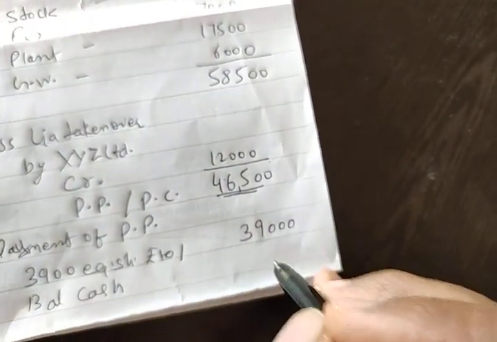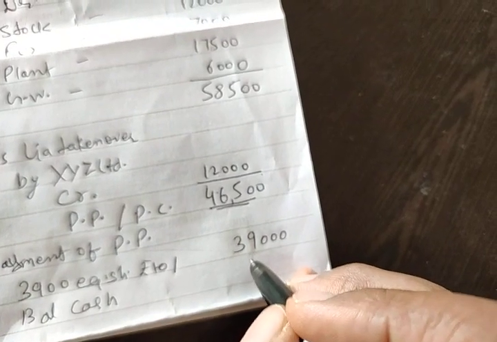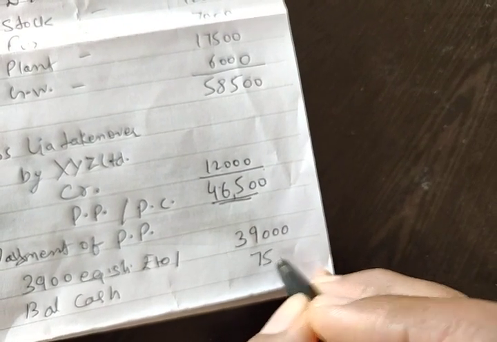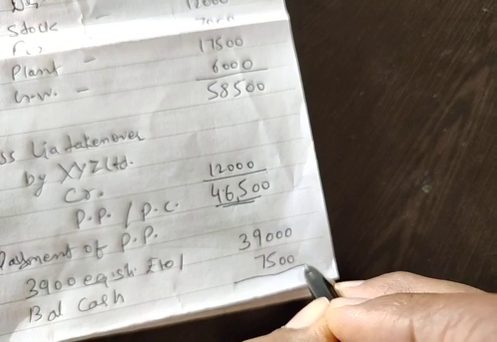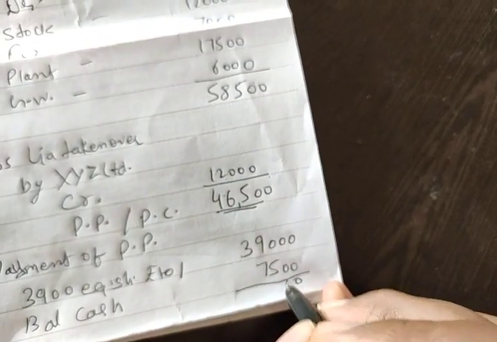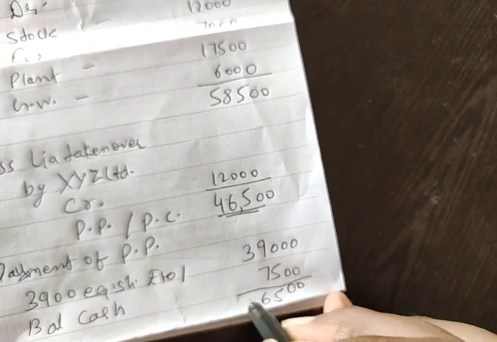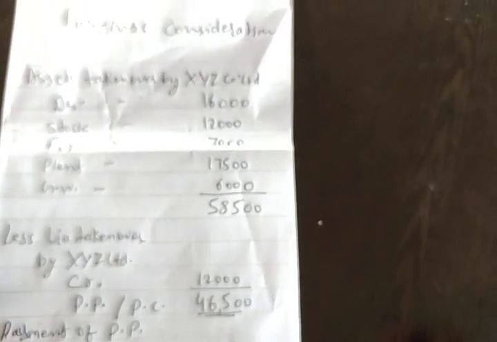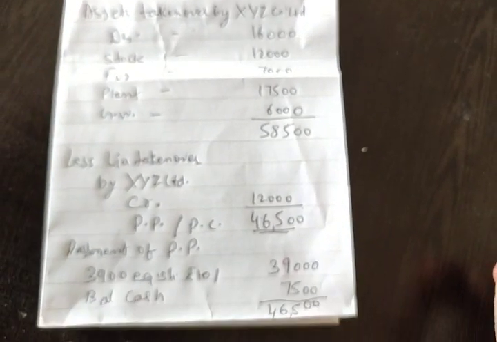So 46,500 minus 39,000, the balance we will get is 7,500. If I make the total, 46,500. So this is the calculation of your purchase consideration. Fine. Once we have calculated the purchase consideration, we need to open the various accounts.